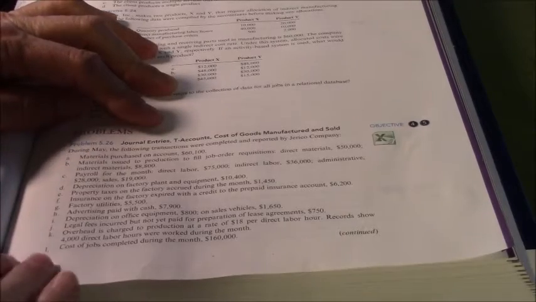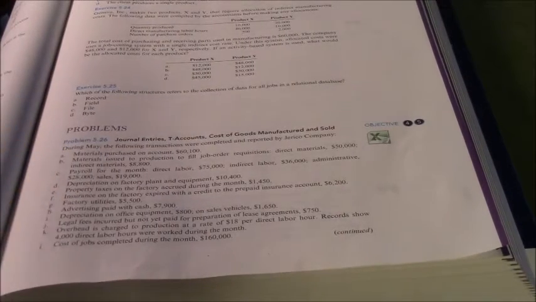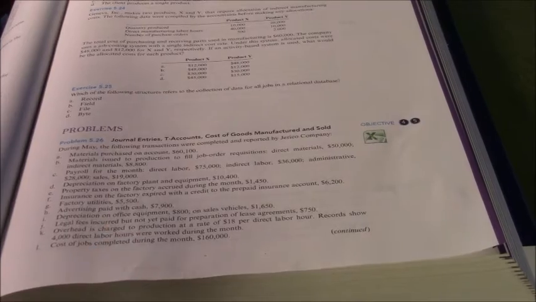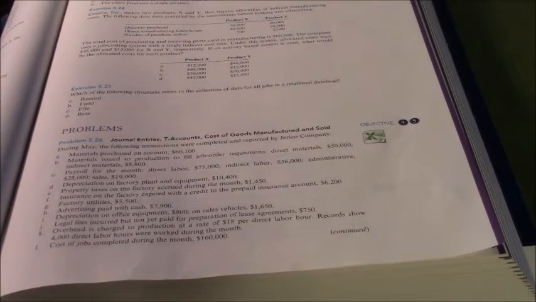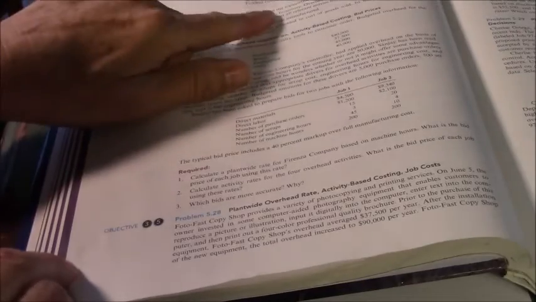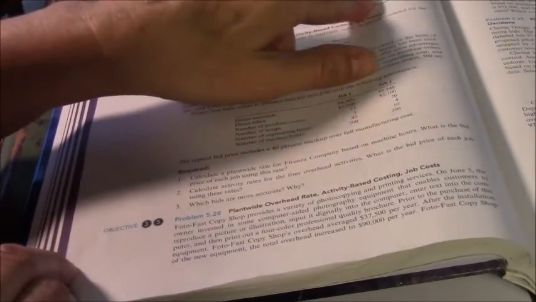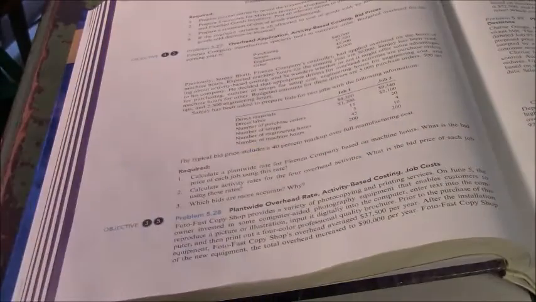Hi, we are back working on problem 526 again. I just did all these journal entries. Now we're going to do the T accounts, alright? But we're not going to do all of them. It tells us to just use the T accounts for materials, overhead control, work in process, and finished goods.